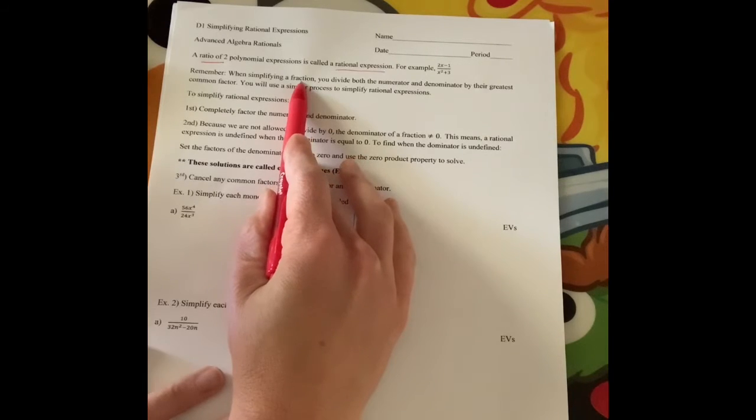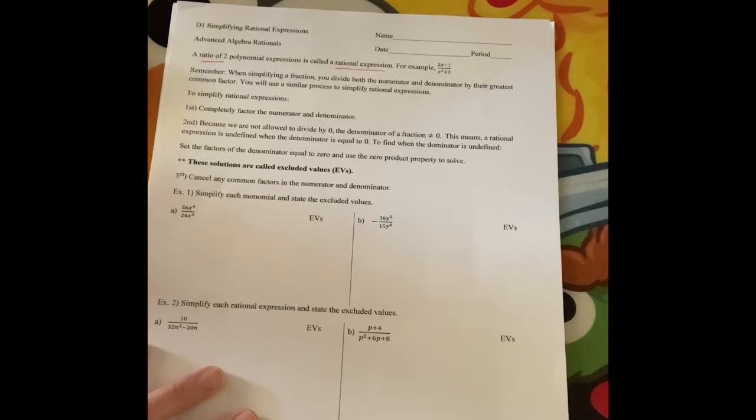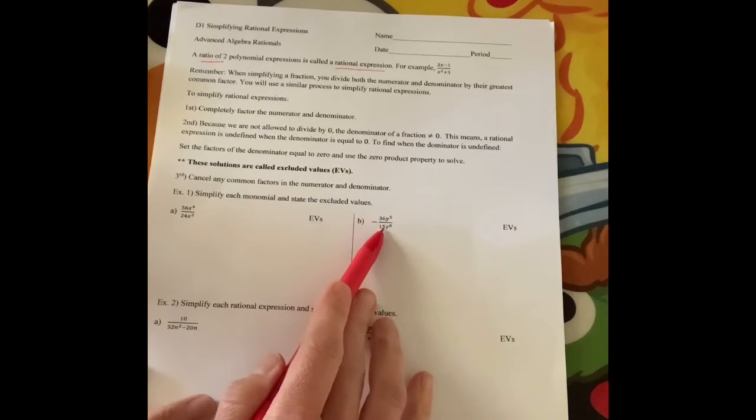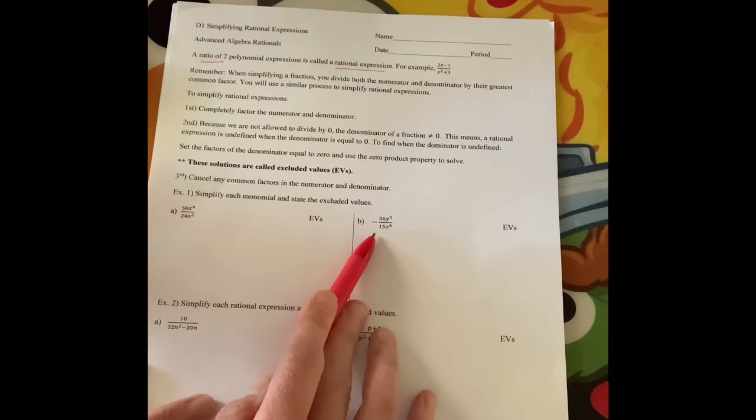When we simplify fractions, we look at the top and bottom numbers and try to divide out a greatest common factor to reduce it. The same kind of idea applies here, especially when you have a polynomial on top and a polynomial on bottom, and both of them are just monomials. You simplify this very much like you would a normal fraction.